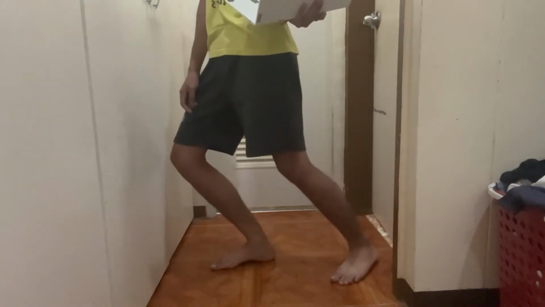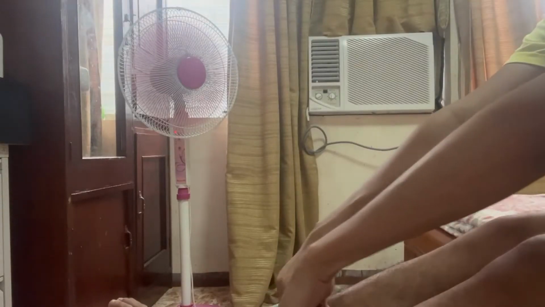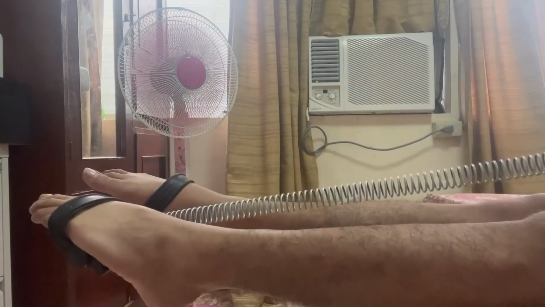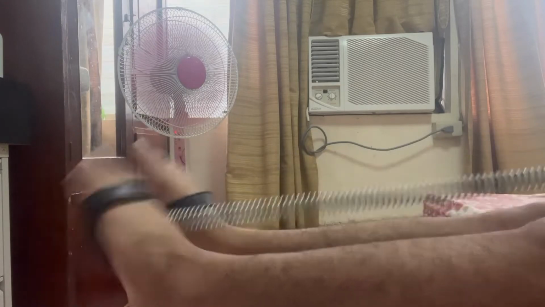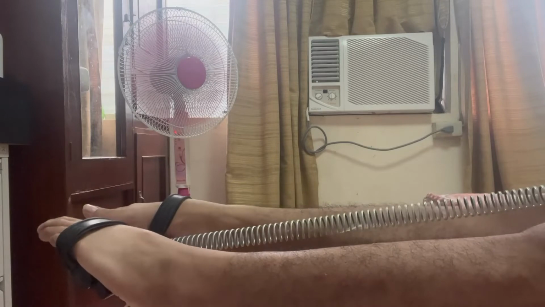Remember, don't make the heel lift. And with the non-injured side. So in the second exercise, we're going to be using resistance bands. Since we don't have resistance bands here, I'm just going to use a gym equipment used in increasing abdominal strength.